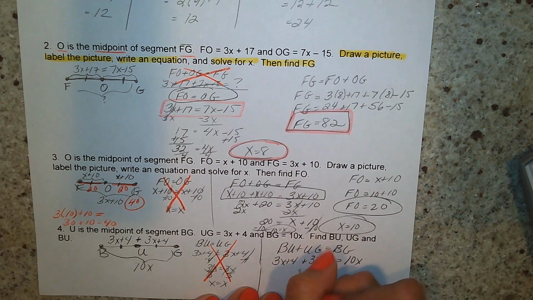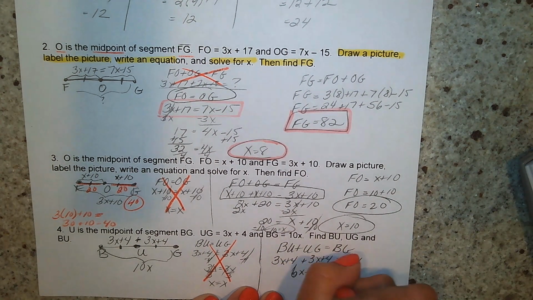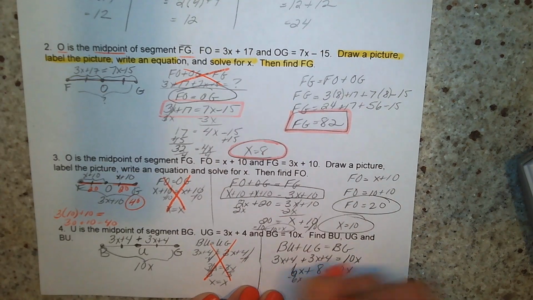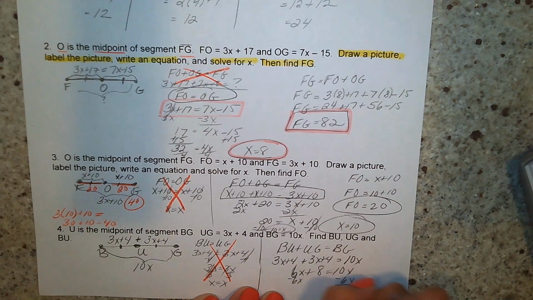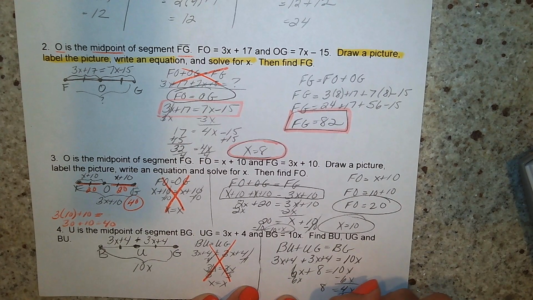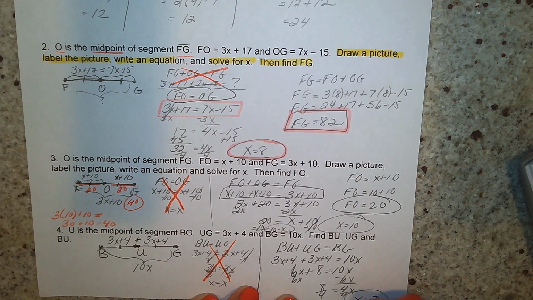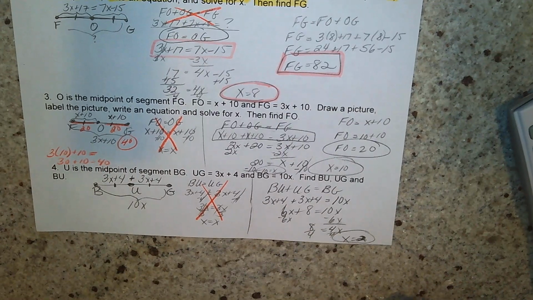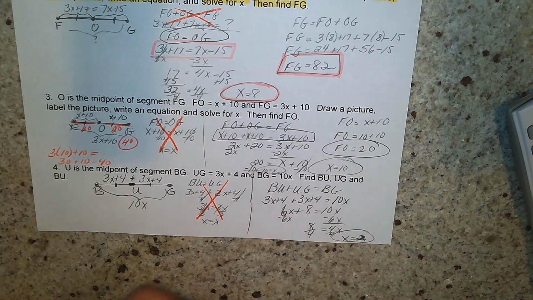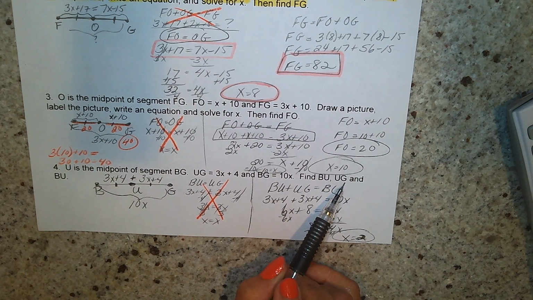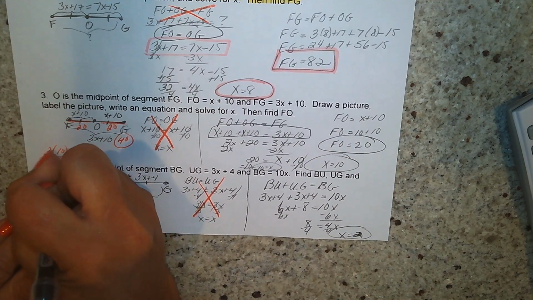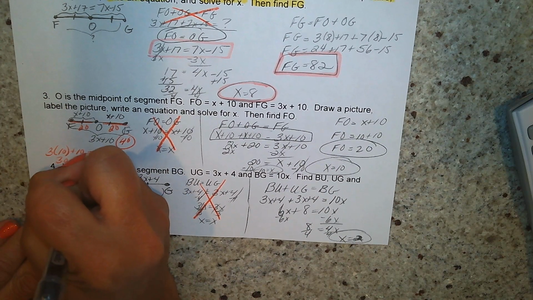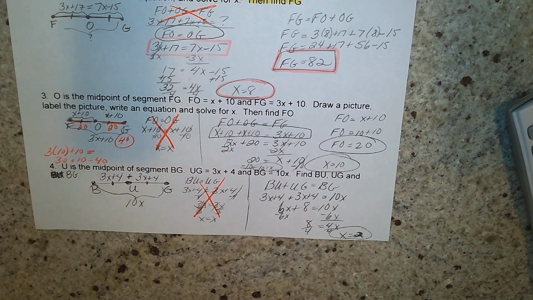All right, so 3x and 3x, 6x plus 8 is equal to 10x. Subtract your 6x on both sides. Divide by 4. I know I'm going through this quickly. X equals 2. If you'd like to go back and watch that again to follow the algebra, please pause your video right there so you can follow it. All right, so we get x is 2. Now this one says find BU, UG, and this should say, not BU, this should say BG. Find BG instead. Okay, a little typo there.